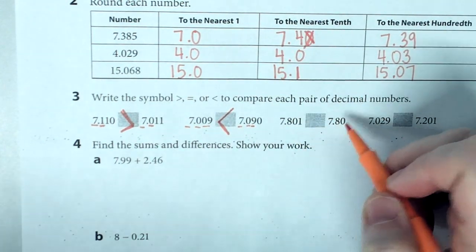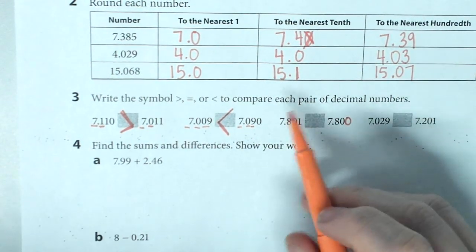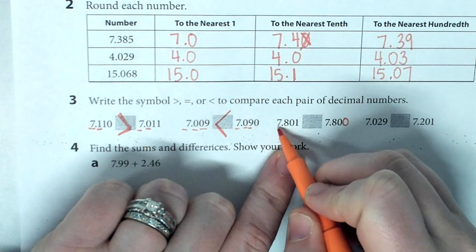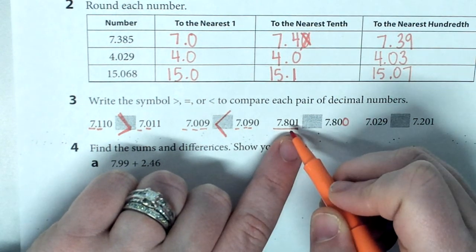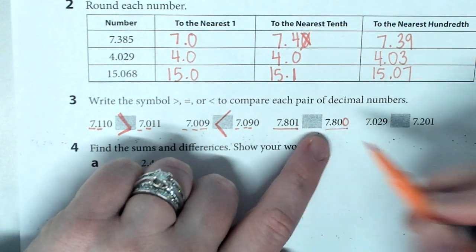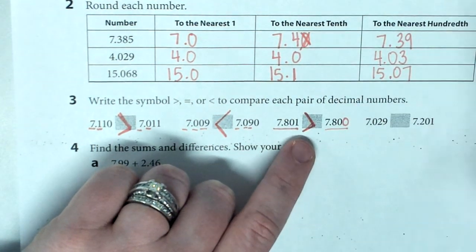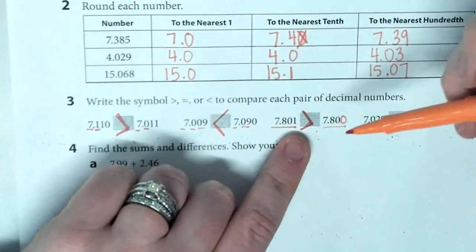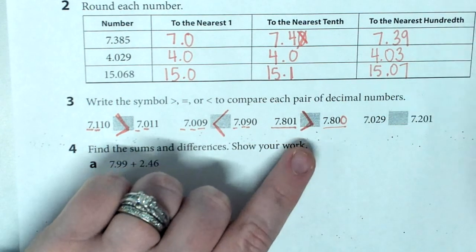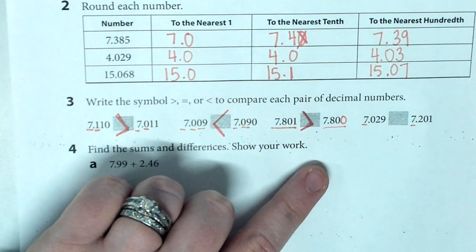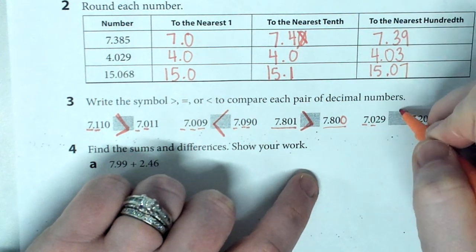Before I start, I want to balance them out. This one needs another digit, so I'm going to add a 0. And this one I can even look at really quickly. 7.801 hundredths, 7 and 800 hundredths. This one's got, I'm sorry, thousandths. Those are thousandths. This one's got 1,000th more. And then looking over here, yes, they're already balanced out. They both have 7 ones. This one has 0 tenths. This one has 2 tenths. This one's bigger.